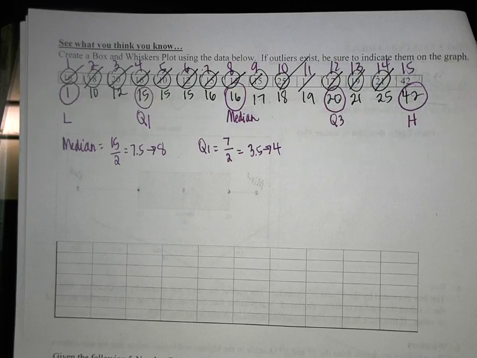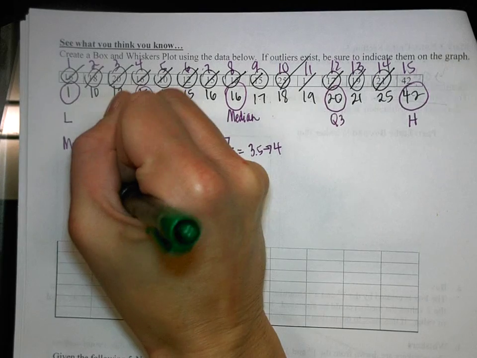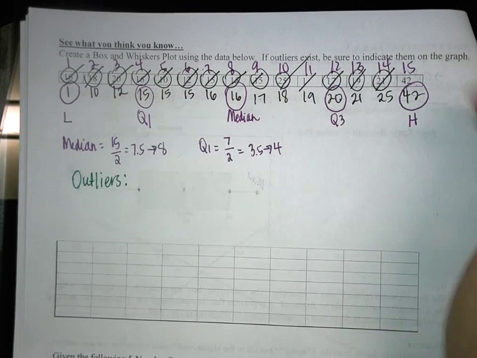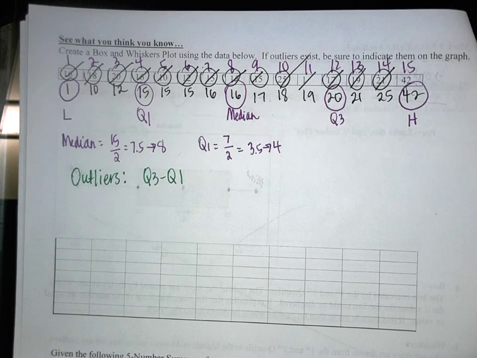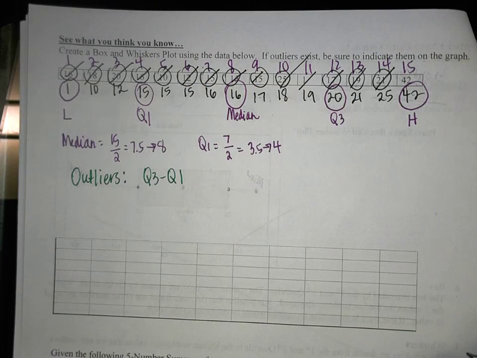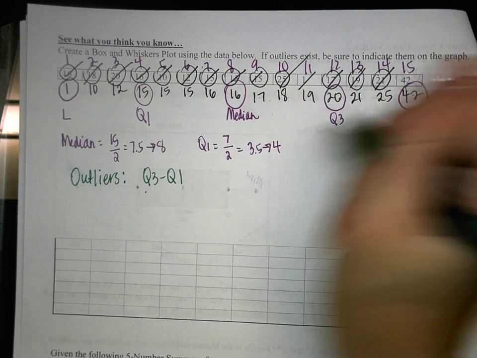Okay, so now we have to check to see if there are any outliers. Are you guys ready for outliers? I'm going to label this so we know what we're doing. For outliers, the first thing we do is take Q3 minus Q1. In this case, what are those values? So 20 minus 15.